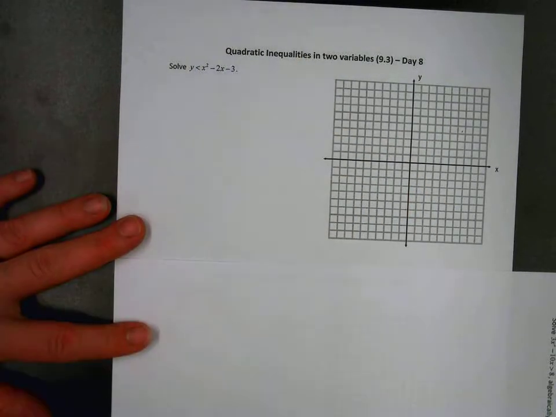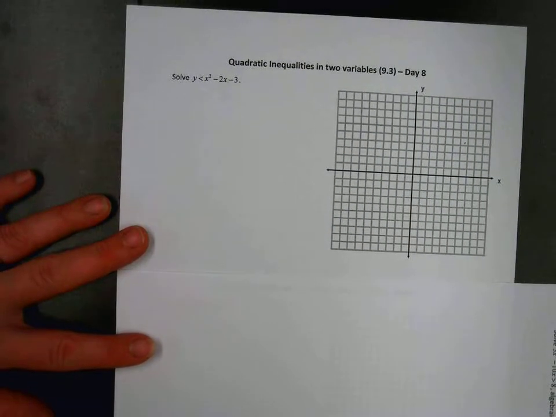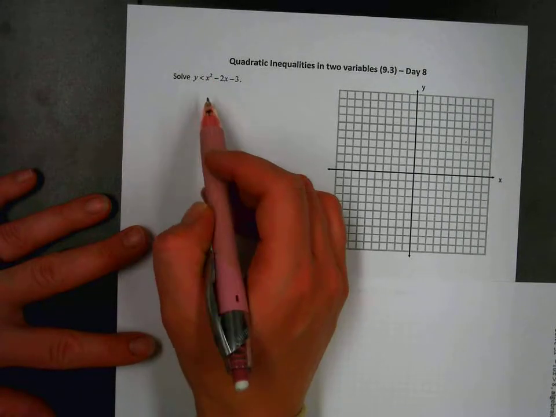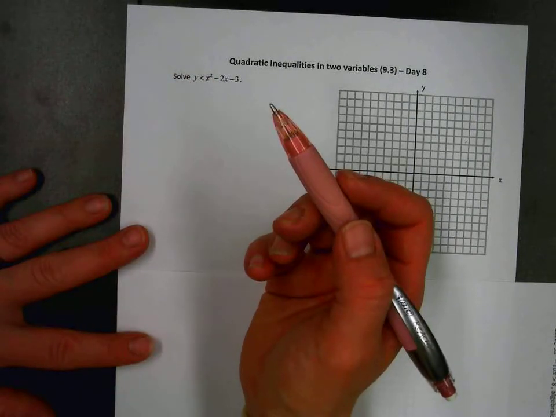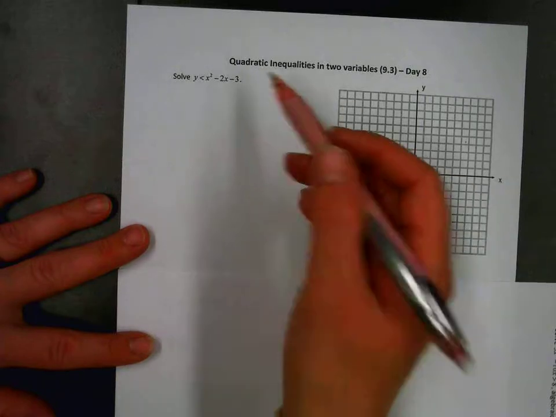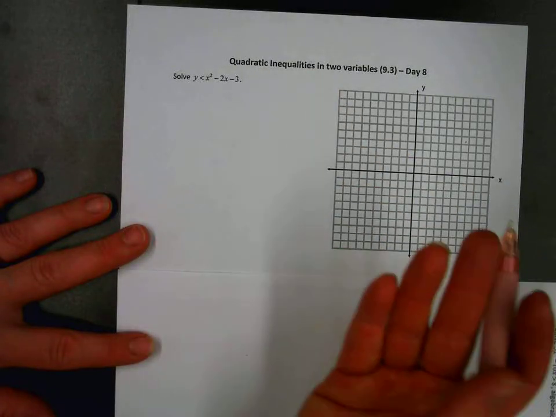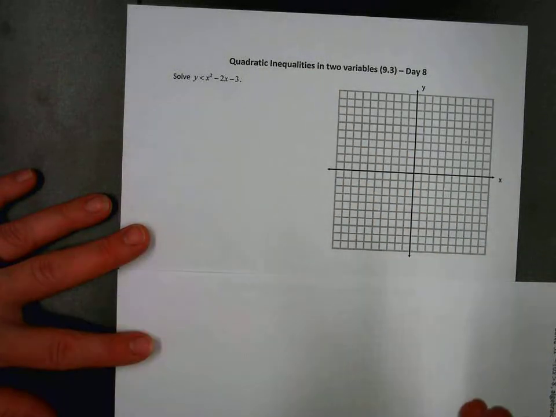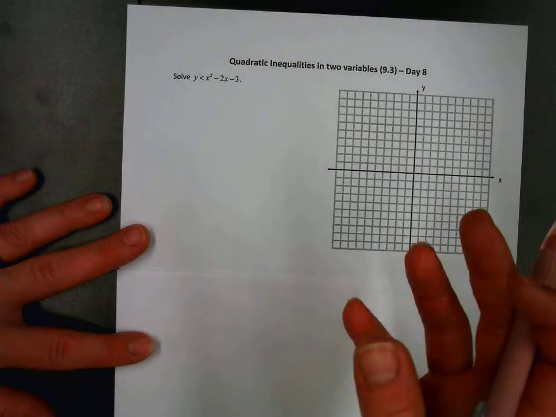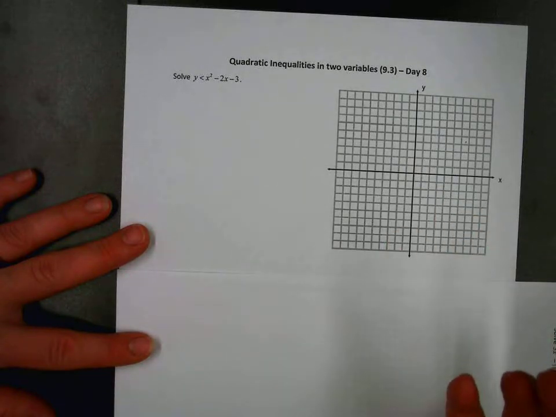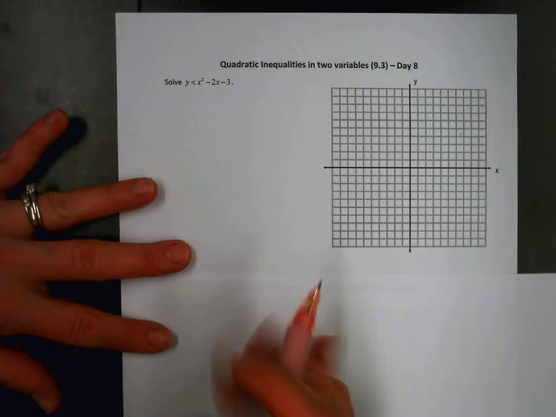Quadratic inequalities in two variables. So very similar to our last day where we're solving linear inequalities in two variables, quadratics is no different, except instead of drawing a line, we are drawing a quadratic function, so a parabola, and shading either inside that parabola or outside of that parabola. So some key elements here.